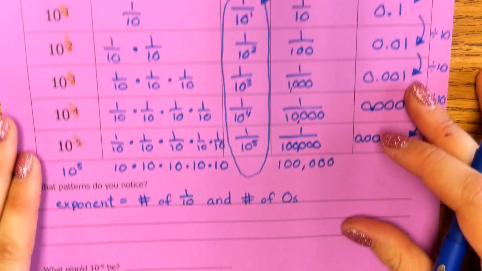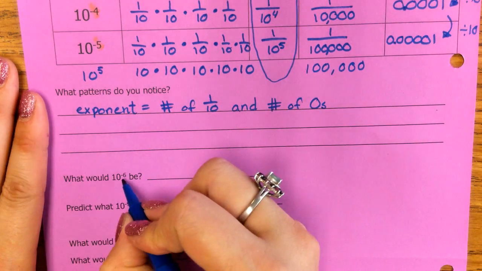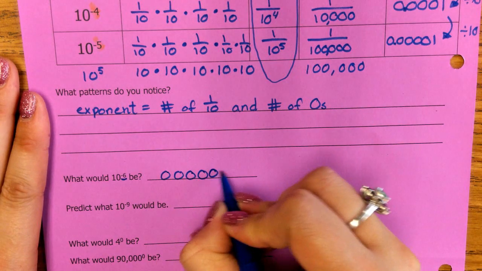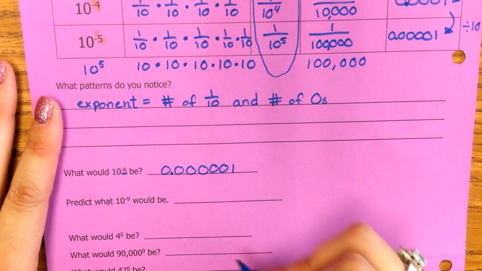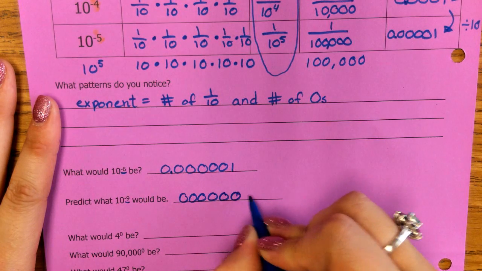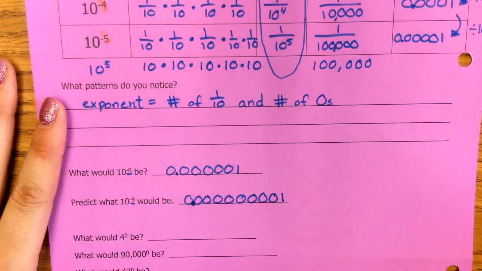All right? So following our pattern, 10 to the negative 6, we're going to write these as decimals, would have 6 zeros. 1, 2, 3, 4, 5, 6, 1. Put my decimal. That's 1,000,000th. 9 zeros: 1, 2, 3, 4, 5, 6, 7, 8, 9, 1. That is 1,000,000,000th.